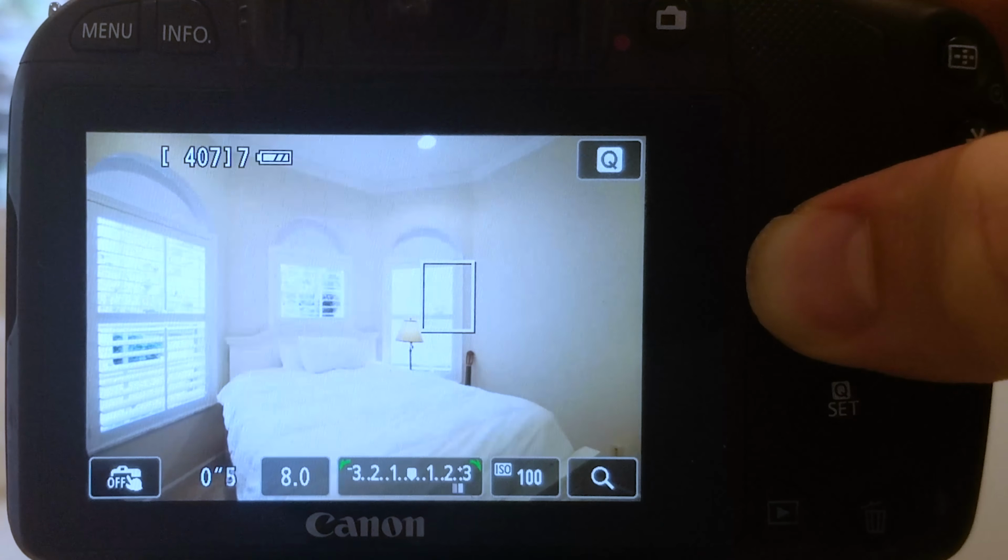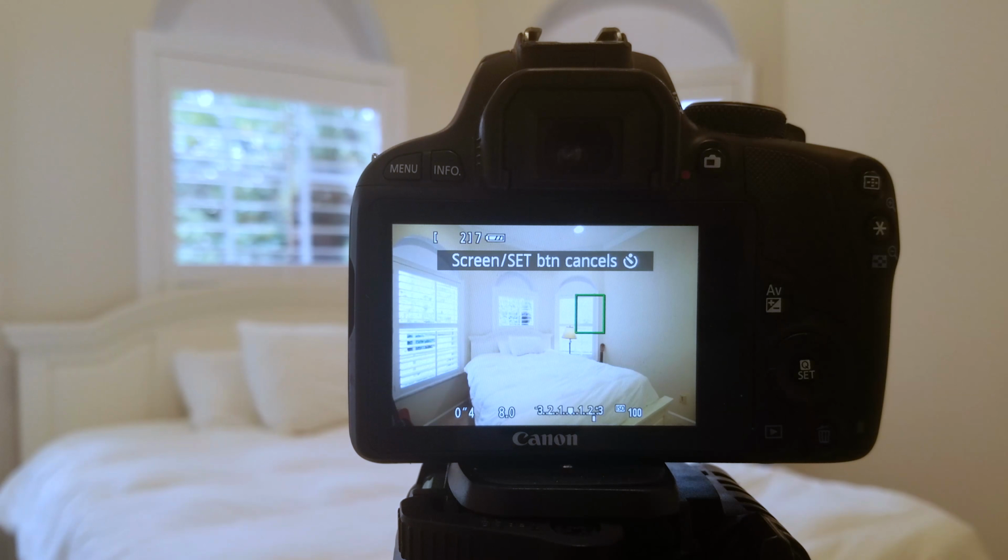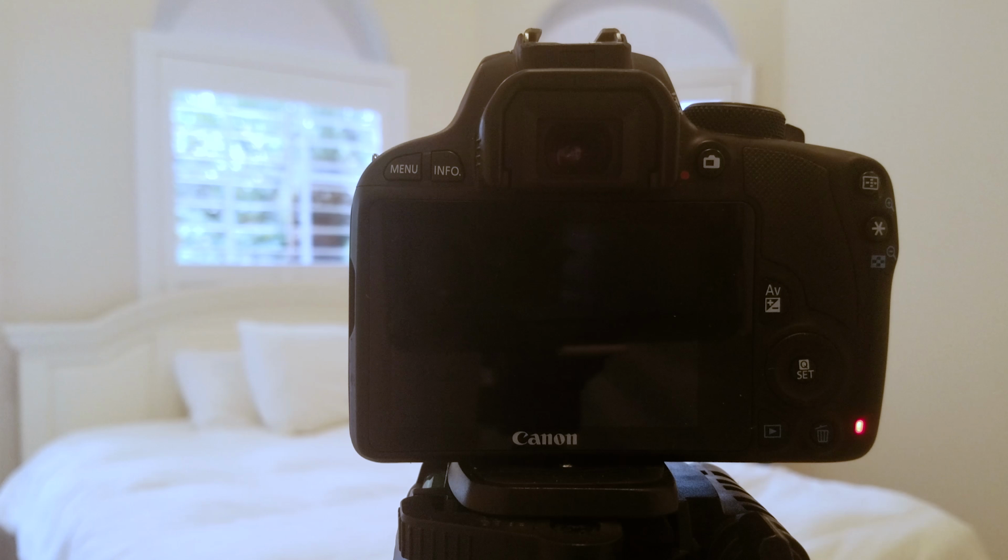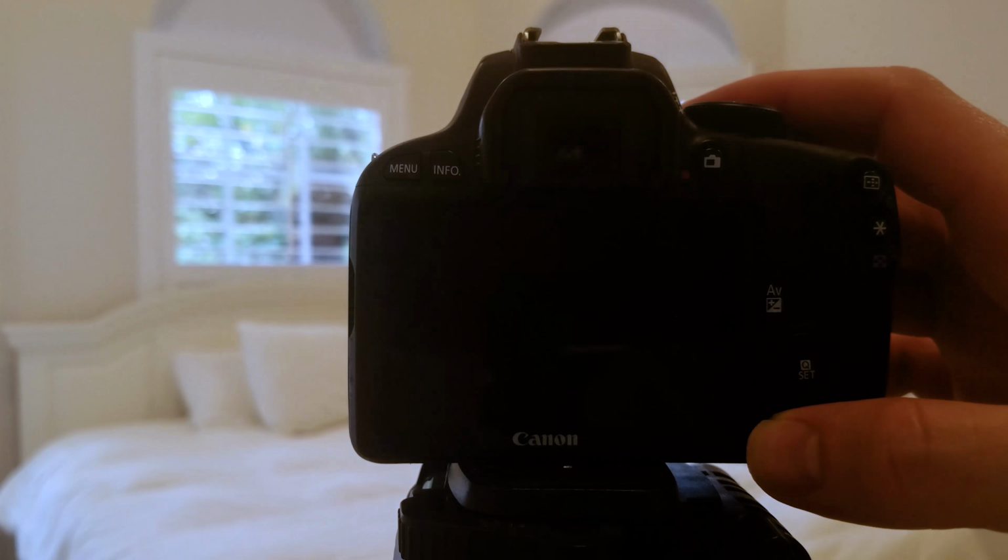Just make sure that you're not taking your shots more than 2 stops apart, otherwise Lightroom might have trouble combining all of your images. But that's it.